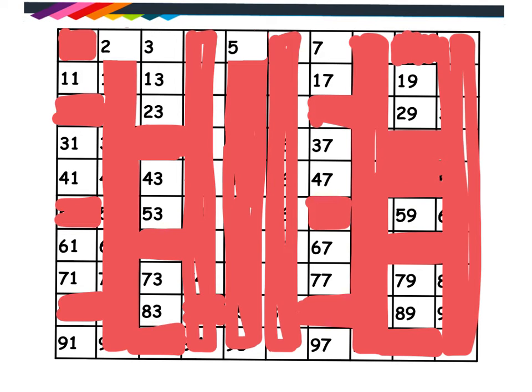Then we had 49, 56, 63 already gone. 70's gone, 77. That's also in your 11 times table. So 77 has gone. And then that gives you 84 and it gives you 91. We already did that one in an earlier question. So that leaves us with 25 numbers. So there you go. There are all our prime numbers between 1 and 100.